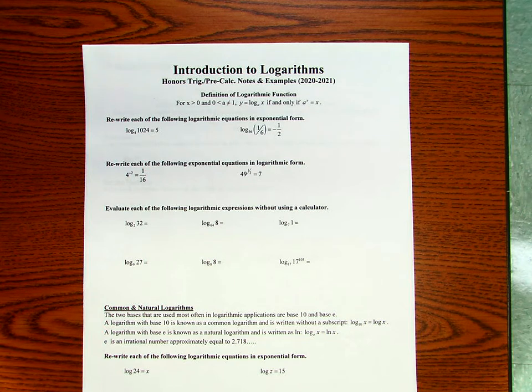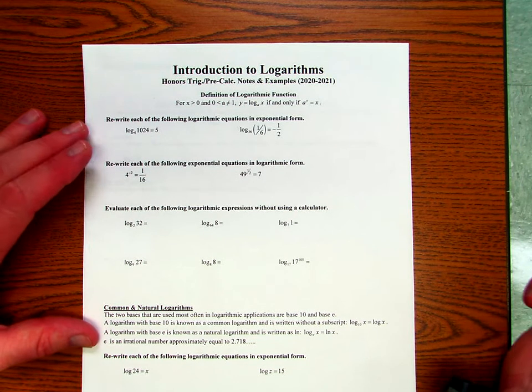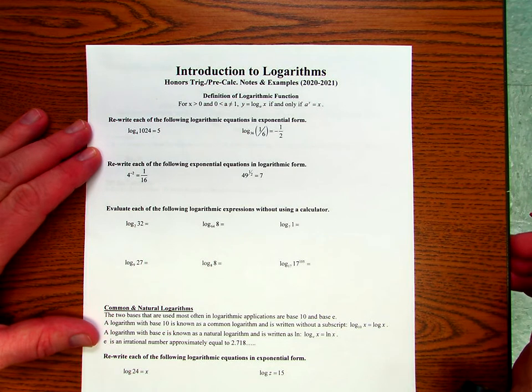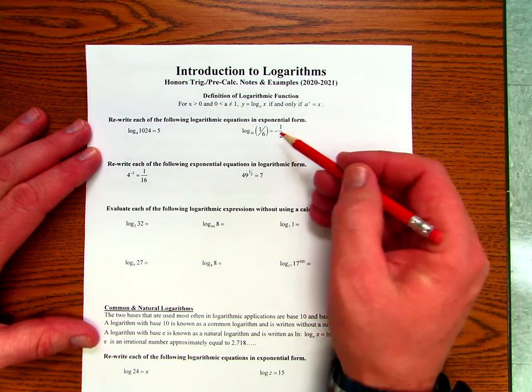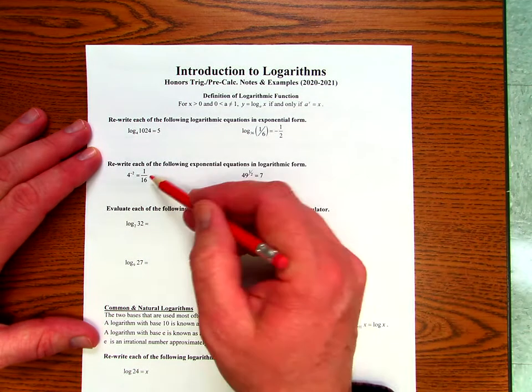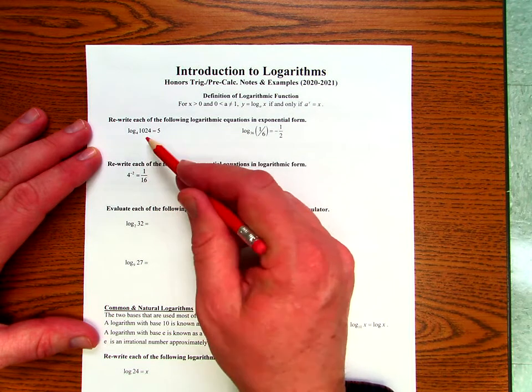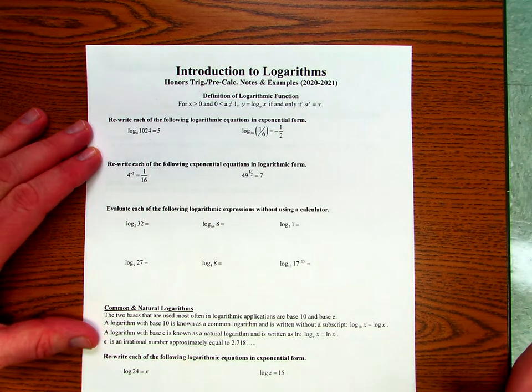All right, today's our introduction to logarithms. Logarithms are not new to you. You saw them in Algebra 2, but they're new to this particular class. First set of skills we're going to be addressing: if you have something in logarithmic form, can you rewrite it into exponential form? Or if you have something in exponential form, can you rewrite it into logarithmic form?